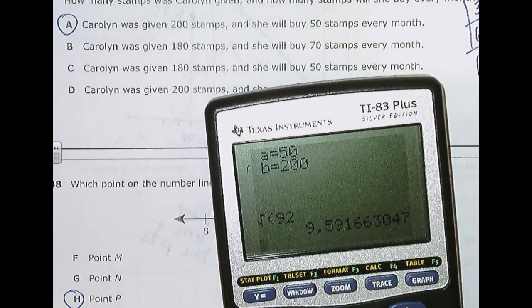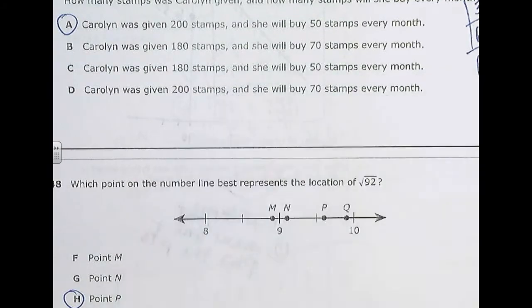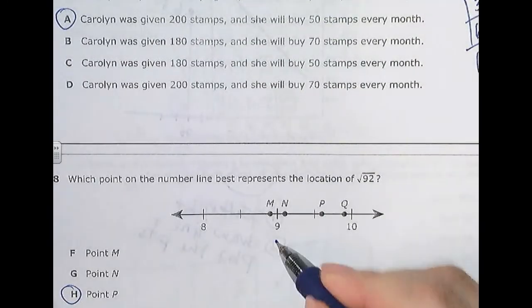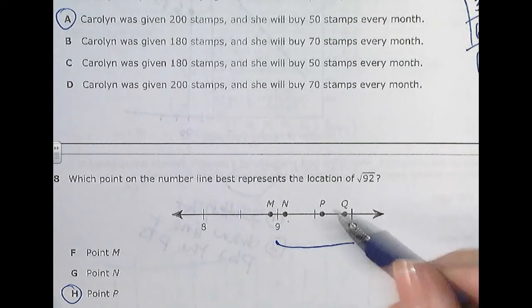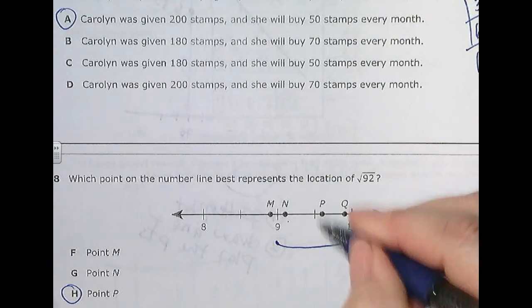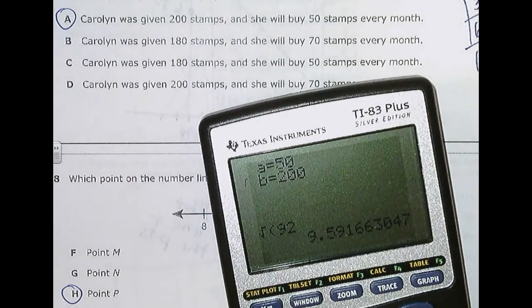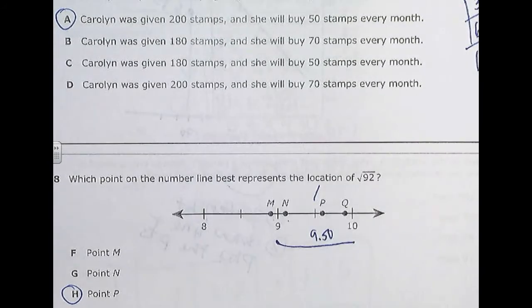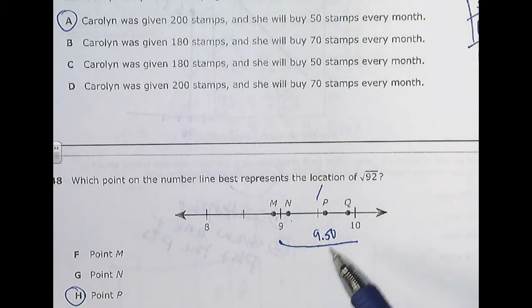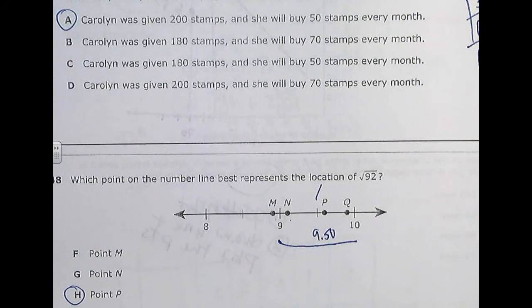So which one is that? So it's more than 9, but it's less than 10. And if you notice, more than 9, less than 10, it's either N, P, or Q. But isn't this half like 9.50? And where would you find 9.59? How about after 9.50? So it can't be N because it's in front. Is it P or is it Q? You're right, it's P. It's close to half. Next question.